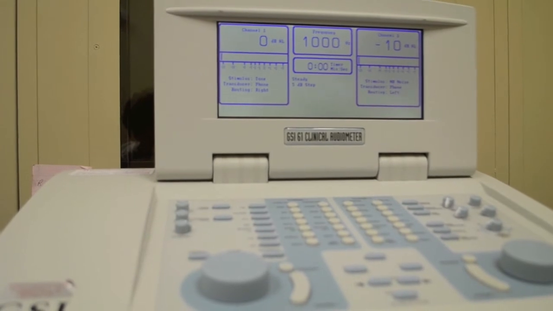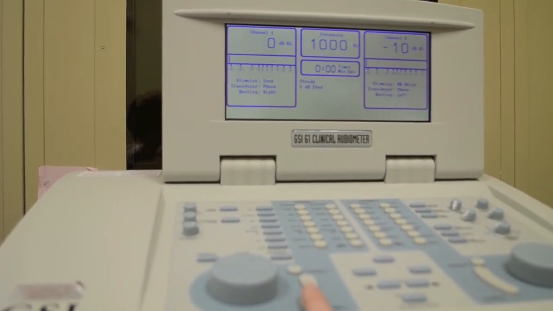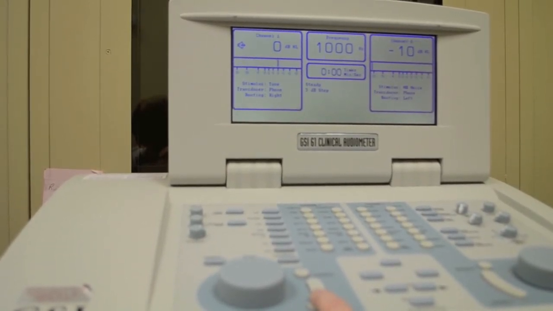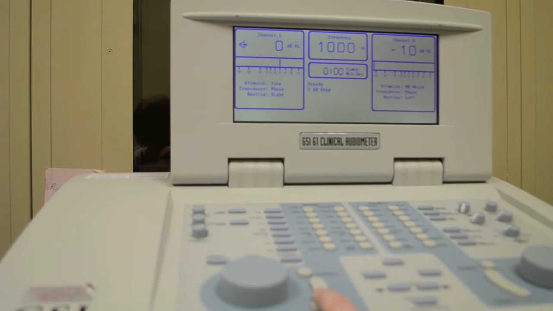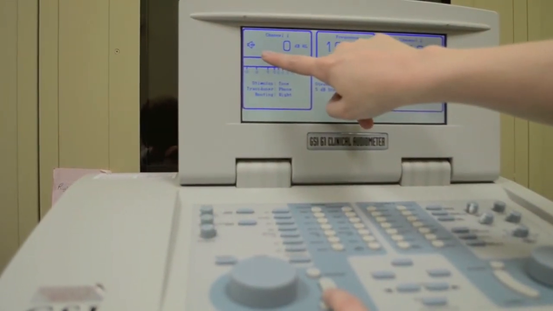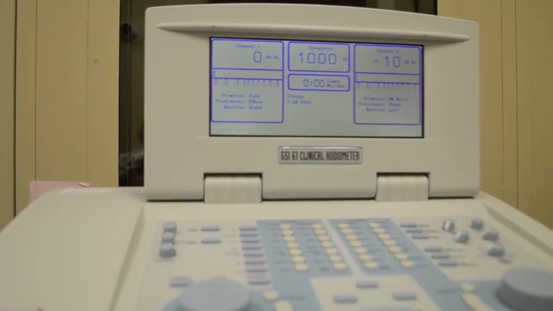Near the intensity control is a long banana-shaped button. This is the presentation button. Holding down this button will play your stimulus, typically a beep or tone. Whenever you hold this button down, a speaker icon will be visible on the display. This indicates that a stimulus is being presented.